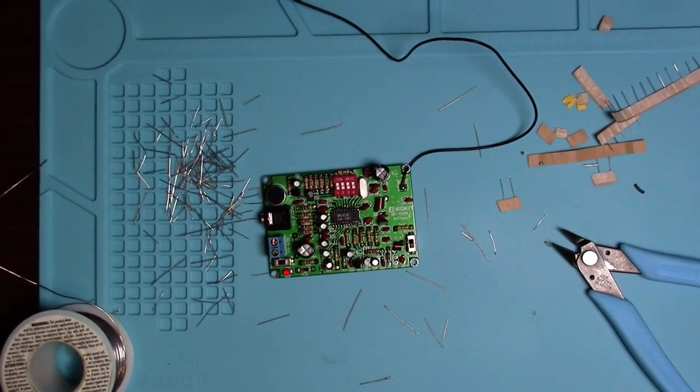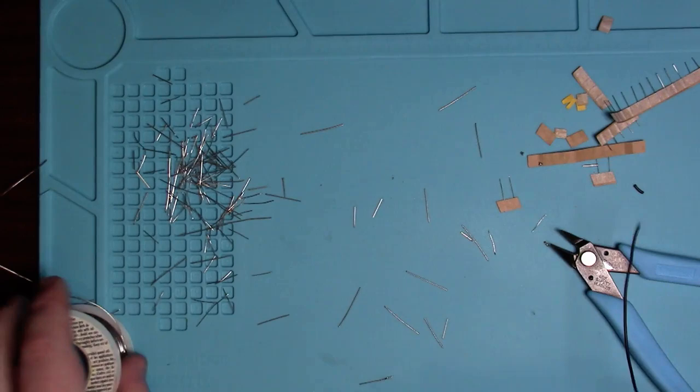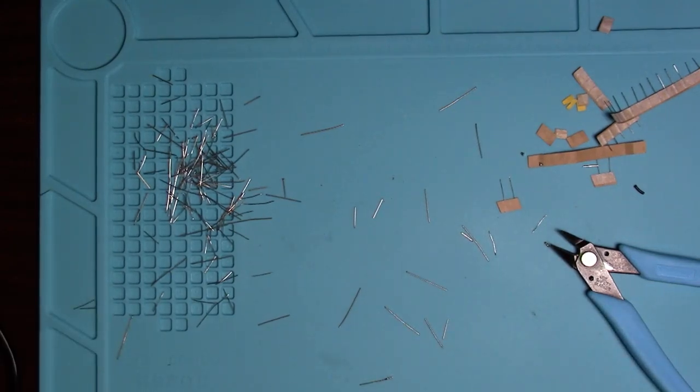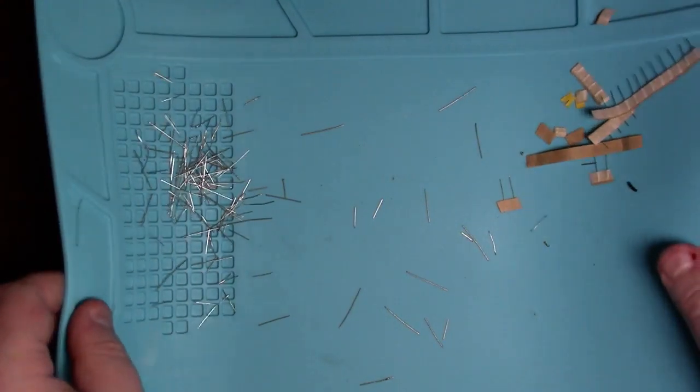Okay. I want to see this transmit something. But first, I'm going to clean up my area here. I'm going to just take this whole mat and go over to the trash can and put all these things in the trash can.